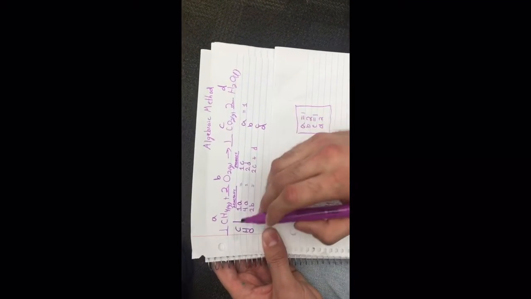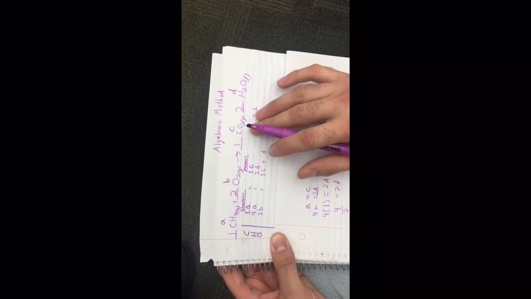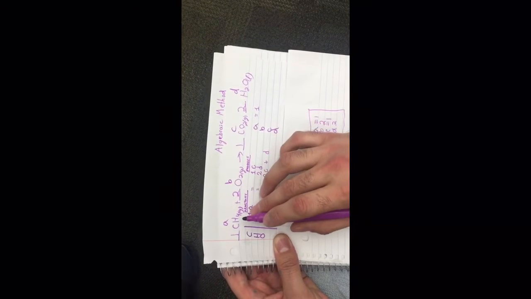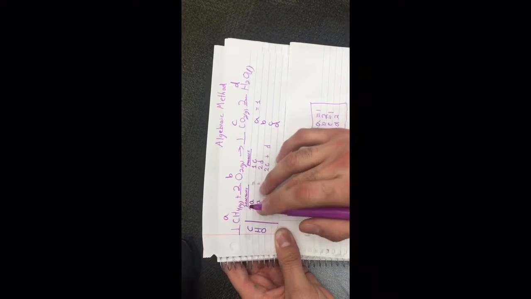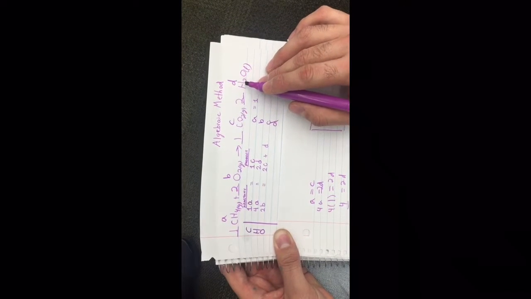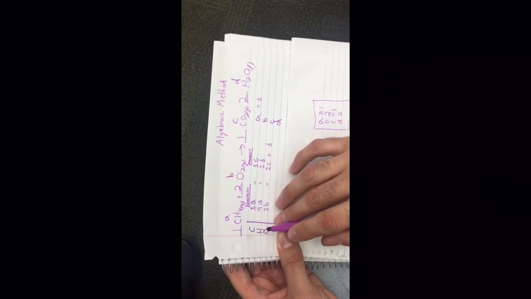Here we see that on the reactant side we have 1C, and on the product side we have 1C. We also check for hydrogen. On the reactant side we have 4 hydrogen, and on the product side we have 4 hydrogen. 2 times 2 is 4. So we check for oxygen.